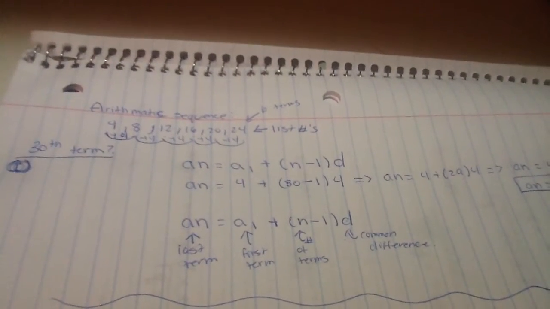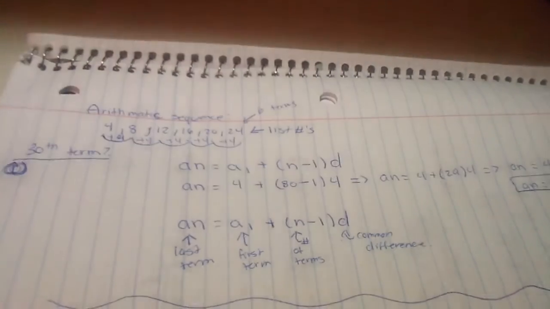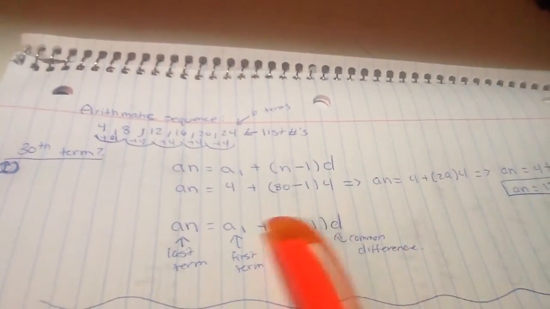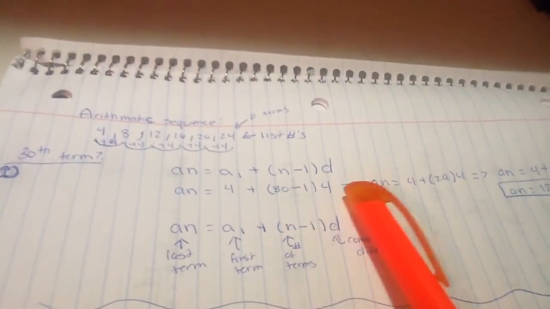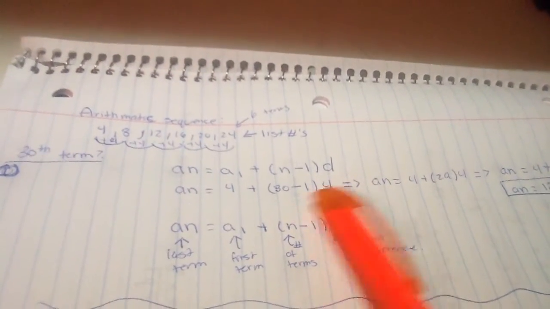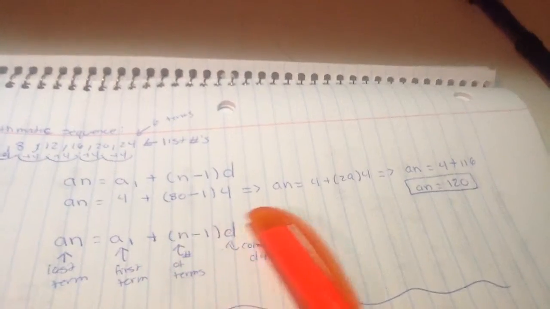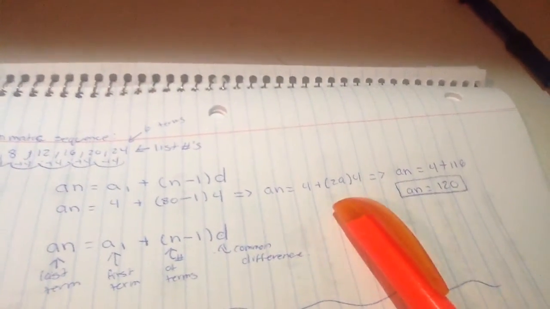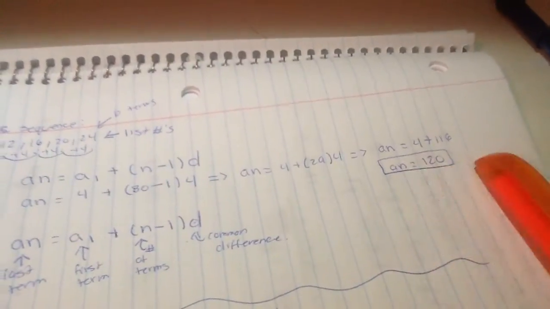So what you do is after you plug in the numbers, you got AN equals 4 plus 30 minus 1, and 4 times 4. What you do after is you break it down, keep going in order like you would do normally, and then you end up with your answer, 120.